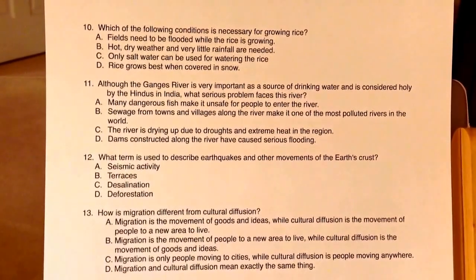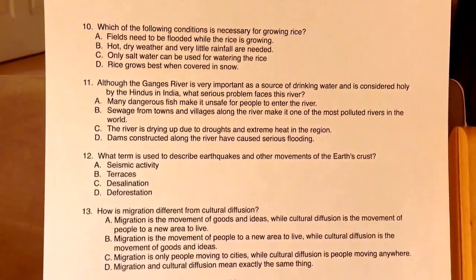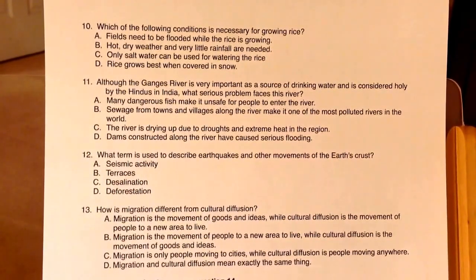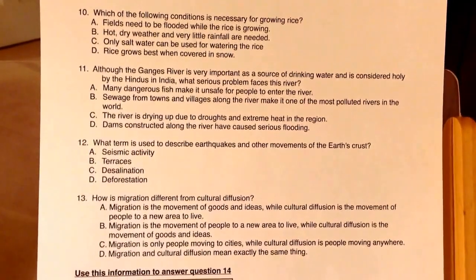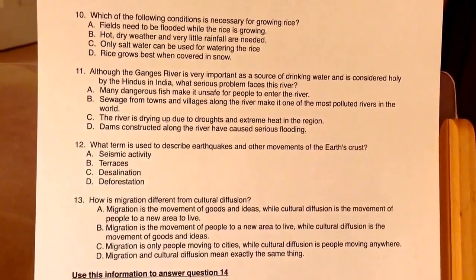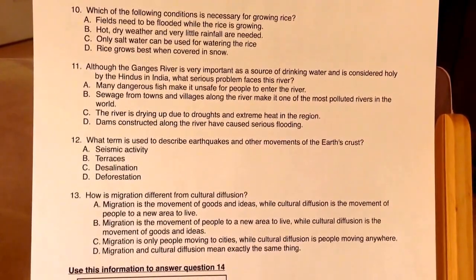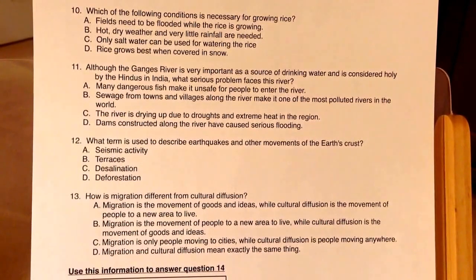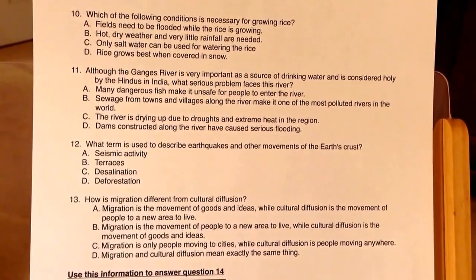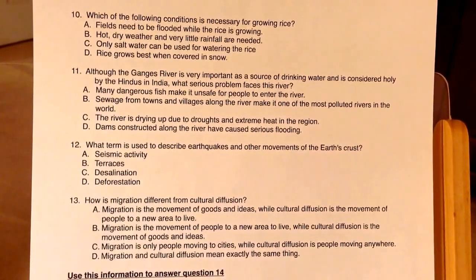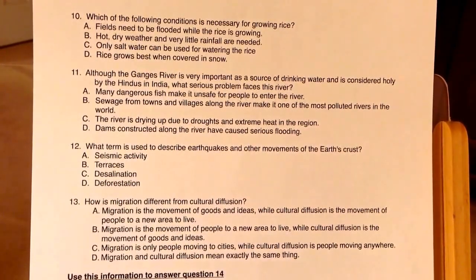Number 11. Although the Ganges River is very important as a source of drinking water and is considered holy by the Hindus in India, what serious problem faces this river? A. Many dangerous fish make it unsafe for people to enter the river. B. Sewage from towns and villages along the river make it one of the most polluted rivers in the world. C. The river is drying up due to droughts and extreme heat in the region. Or D. Dams constructed along the river have caused serious flooding.